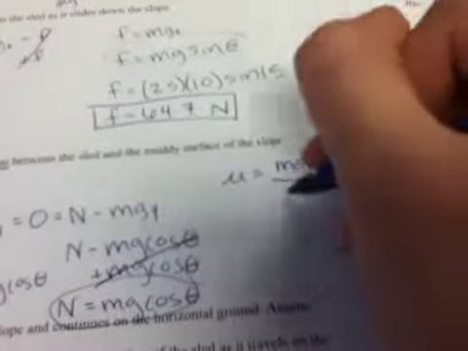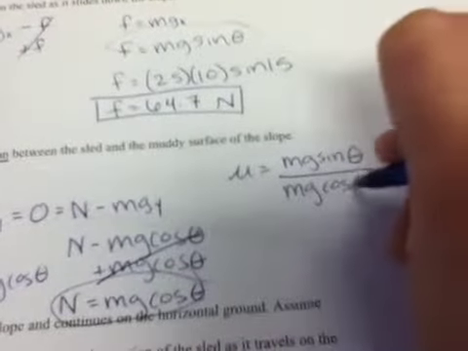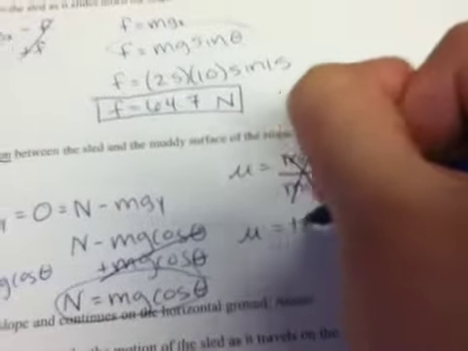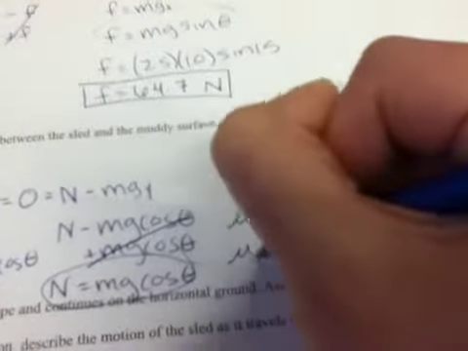So mu equals this mg sine theta divided by our mg cosine theta. Cross out your mg, and then sine over cosine ends up equaling tangent theta. So you get mu equals tangent of 15, and that is going to be 0.27, and we know that mu doesn't have any units to it.